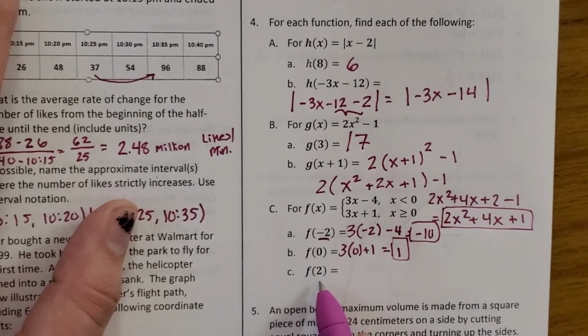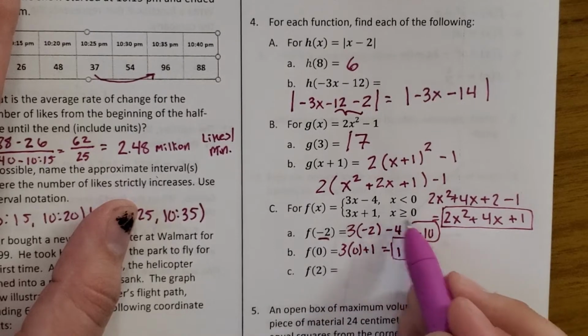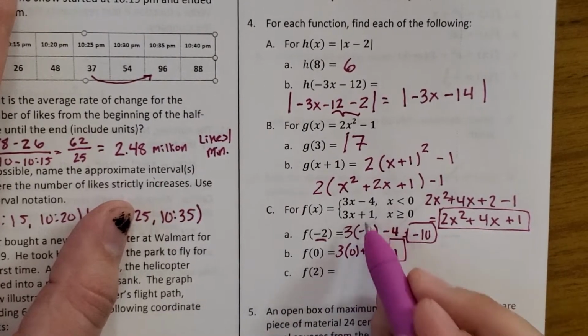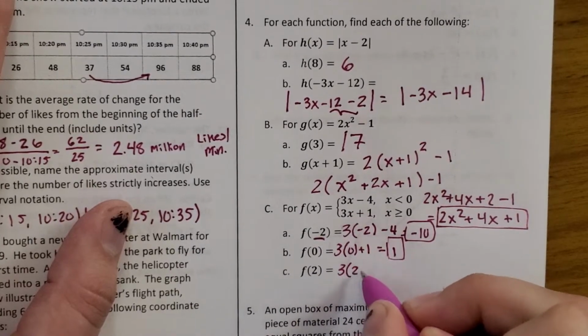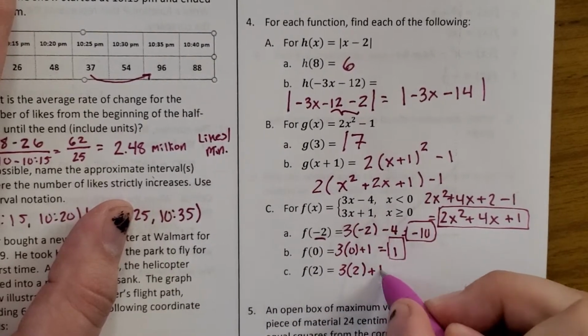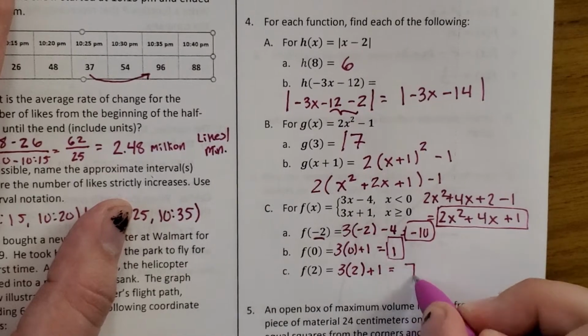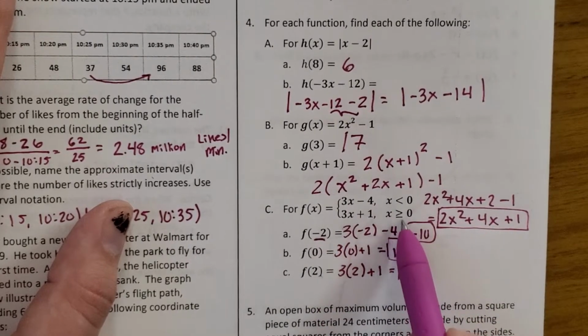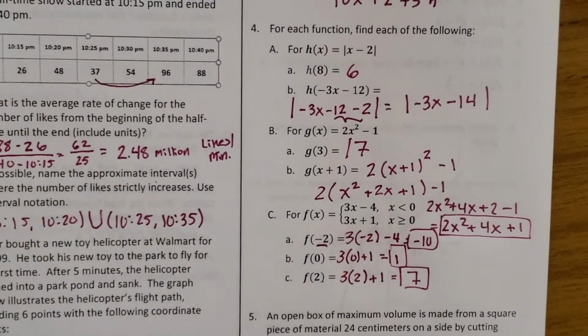And lastly, is 2 less than 0 or is 2 greater than or equal to 0? Well, 2 is greater than or equal to 0. So I'm going to plug 2 into the second equation. So 3 times 2 plus 1. I get 6 plus 1, which is 7. So again, you're just checking these numbers and figuring out which inequality they fit in and then plugging into the equation that it goes with.